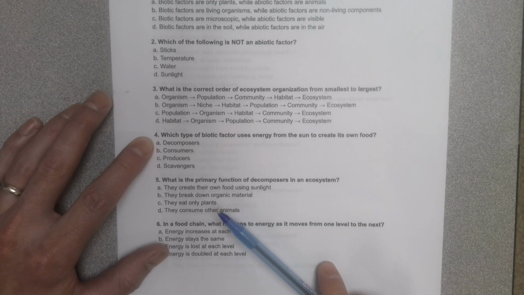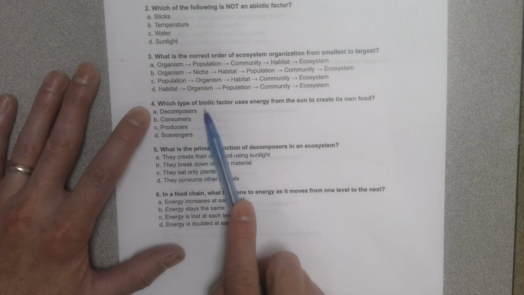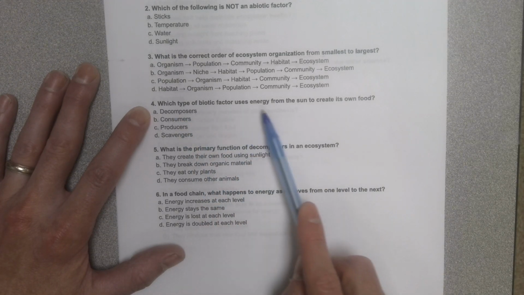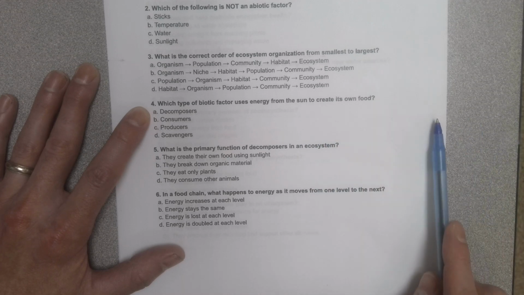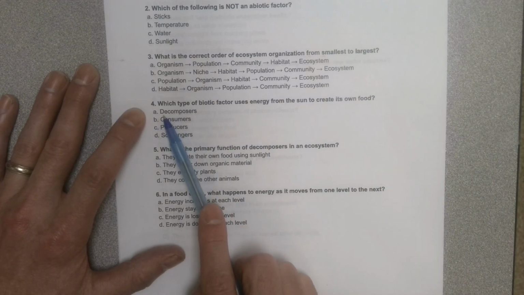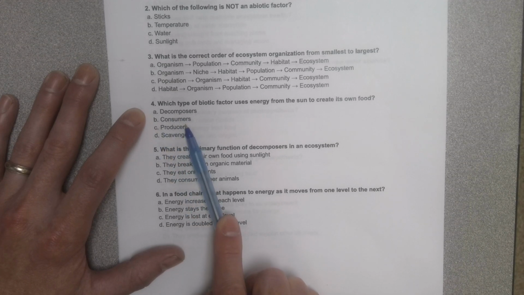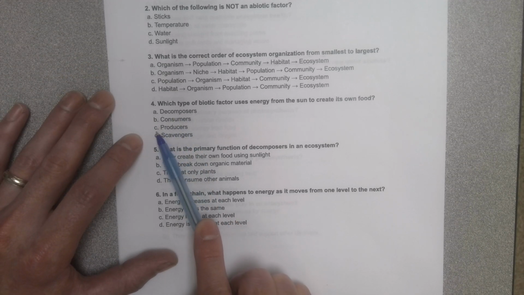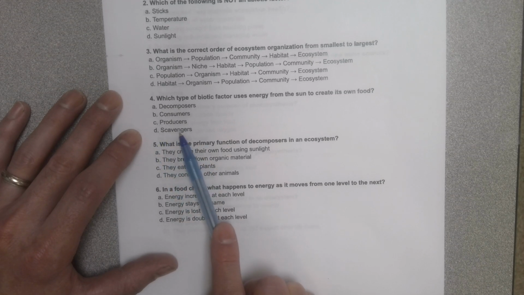Number 4. Which type of biotic factor uses energy from the sun to create its own food? A. Decomposers. B. Consumers. C. Producers. Or D. Scavengers.